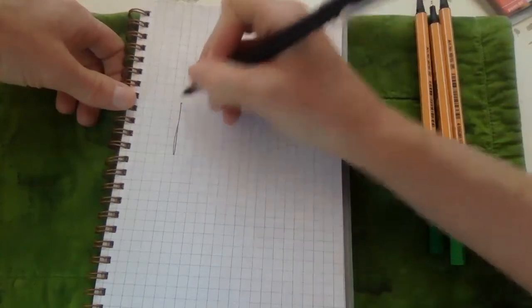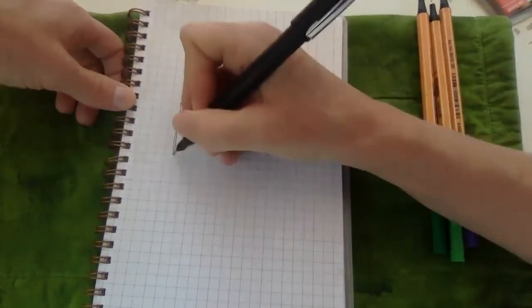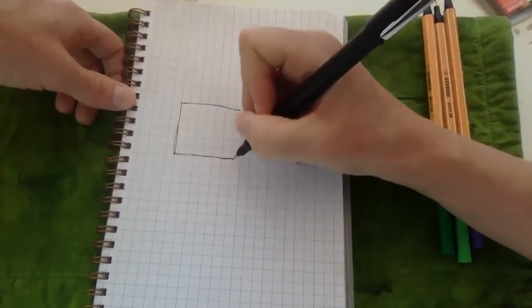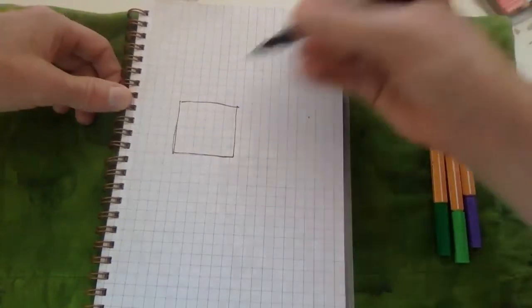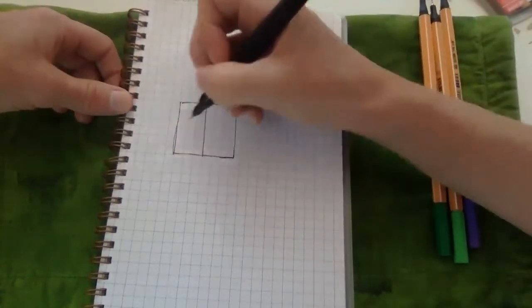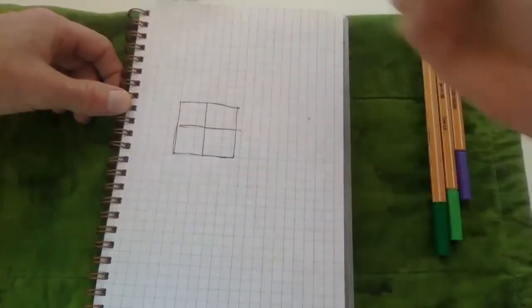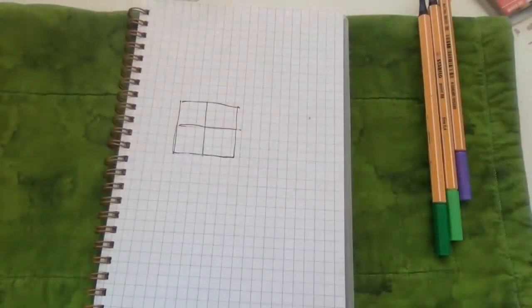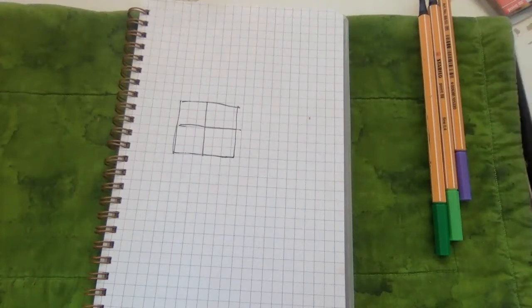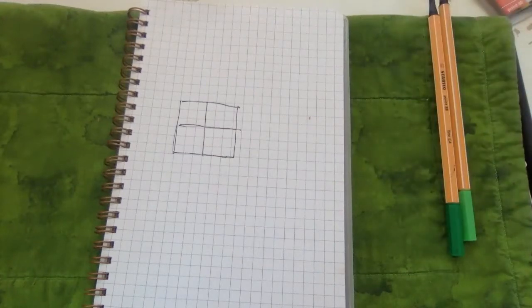So the first thing you want to do is just draw a square. It doesn't have to be a perfect square. And then you want to divide the square into fourths. So essentially you have 4 squares. That's why it's called a Punnett square. And I'm going to do the first cross that you are able to drag and drop.